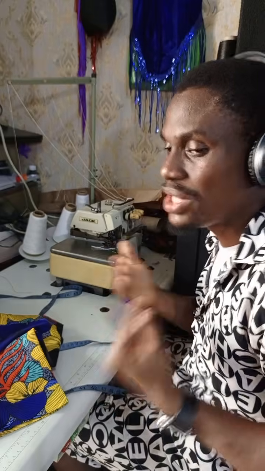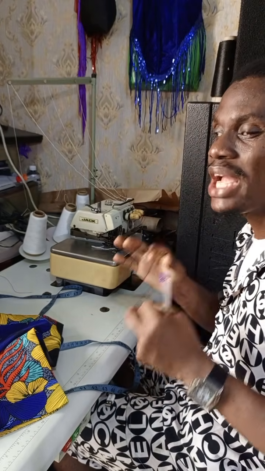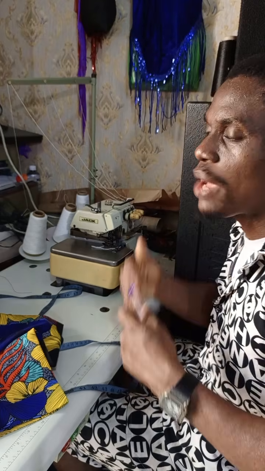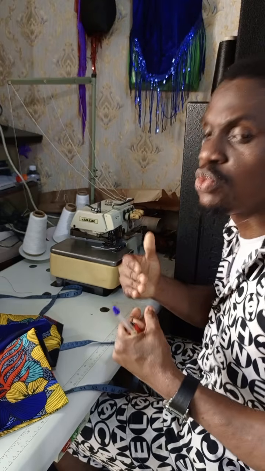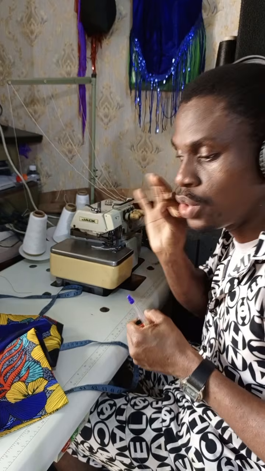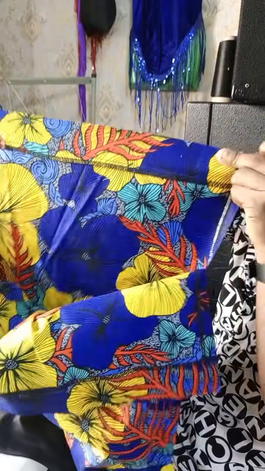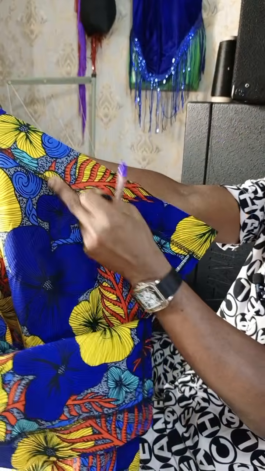It's called an overlocking machine, or you can call it a weaving machine. We use it to overlock in order to make our dress come out very, very neat. What I mean by weaving is, not everybody might use the word weaving. It is also called overlocking. So an example of overlocking is this. Now look at it. Are you seeing it? You can see overlocking right here.